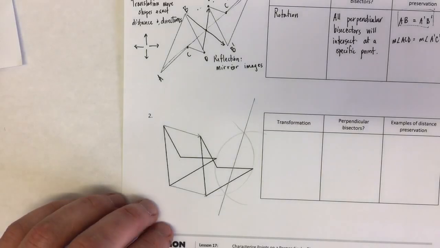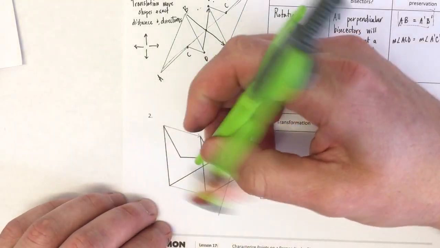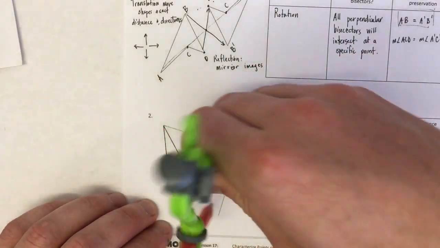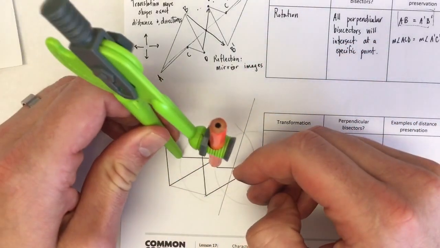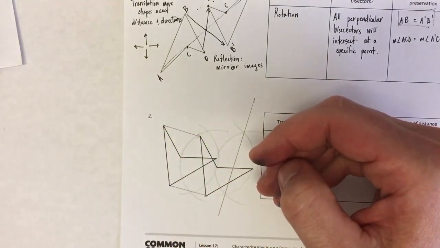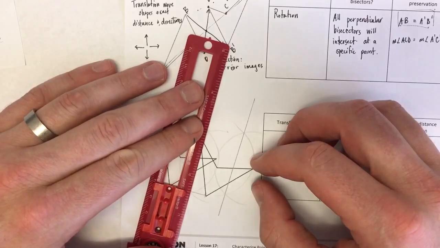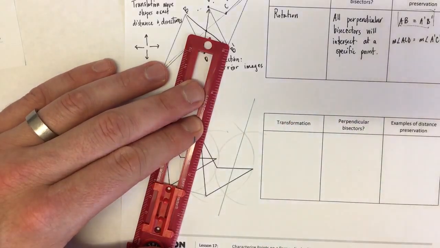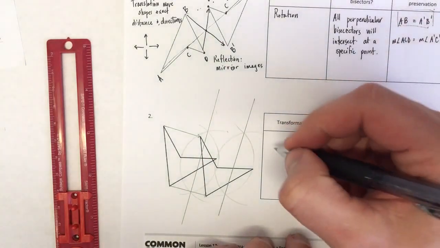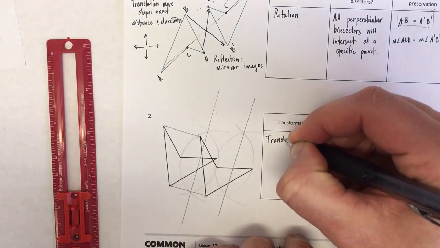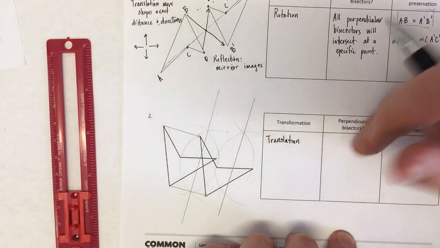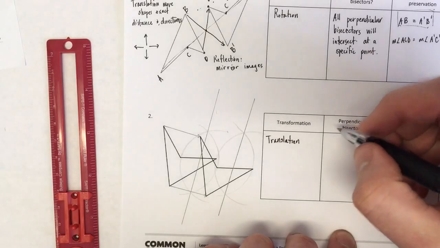So here's one, and we'll pick one that's really close to it, just so you can see how close they really are to being parallel, even with some potential human error. And so I knew that this was a translation just by looking at it, but I also can now use this as my justification. The perpendicular bisectors are parallel.